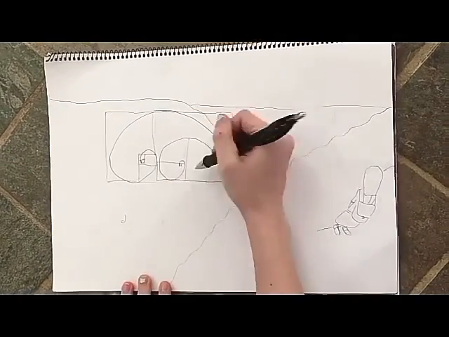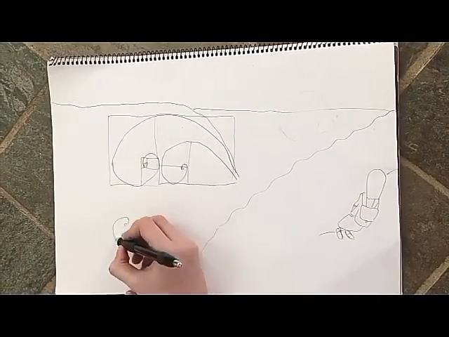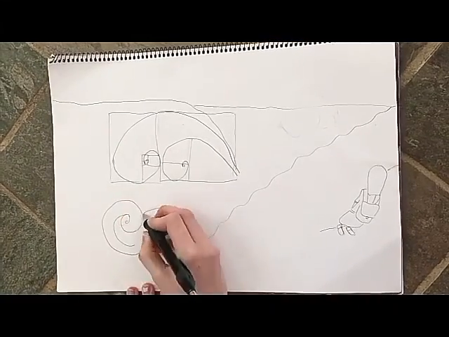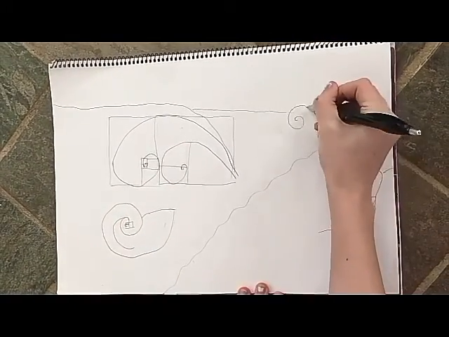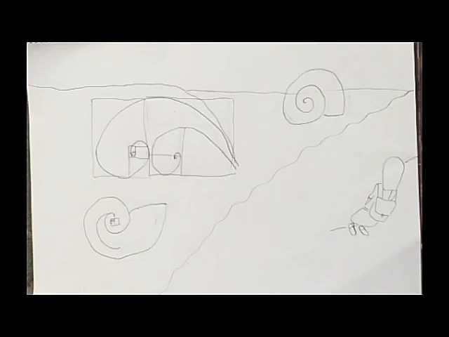Perhaps the most famous example of all is the Fibonacci sequence expressed in a Nautilus shell. If you place squares next to one another in which each new square has the width of the next number in the Fibonacci sequence, the resulting formation is a spiral that appears exactly in the Nautilus.